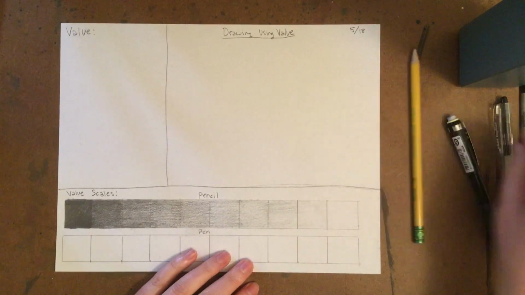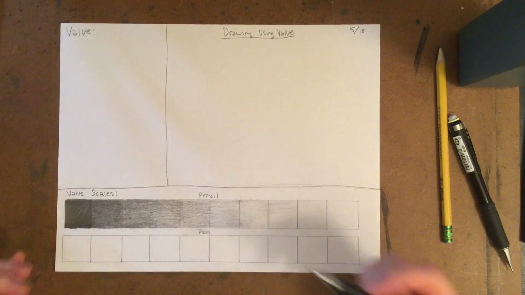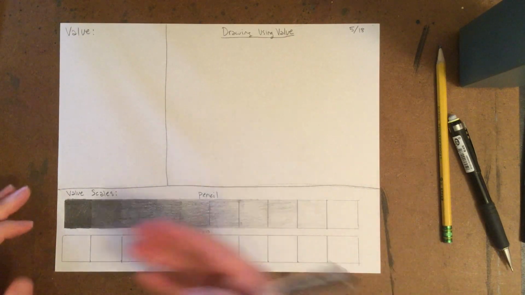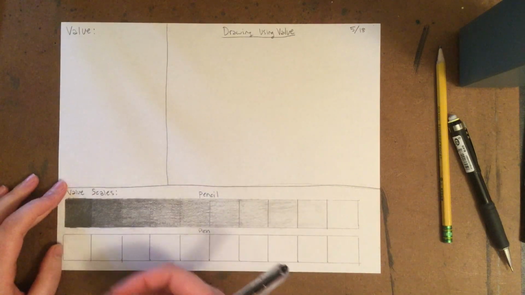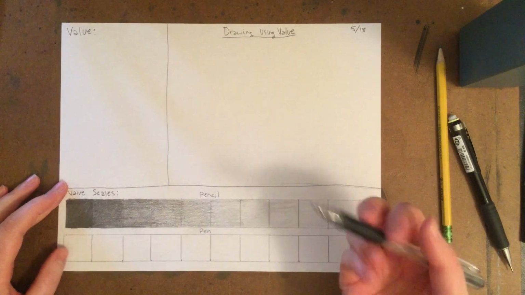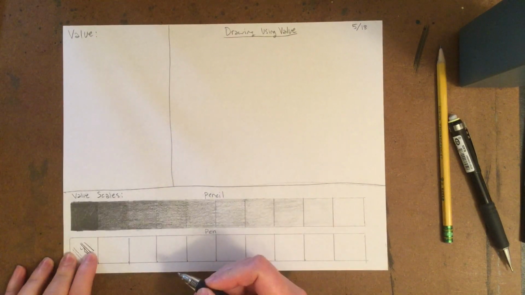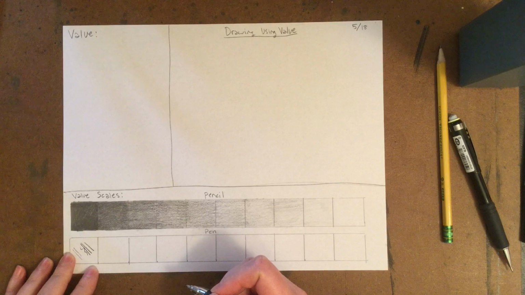Okay, so now we're going to go ahead and learn about how to do this with a pen. Shading is relatively easy with a pencil, because all we're doing to make it darker is pressing harder, right? But with a pen, like a ballpoint pen, we could press as hard as we want, and it's still going to be about the same value.